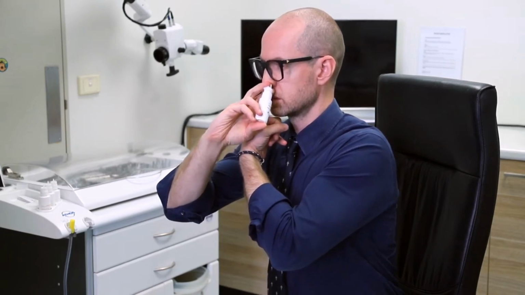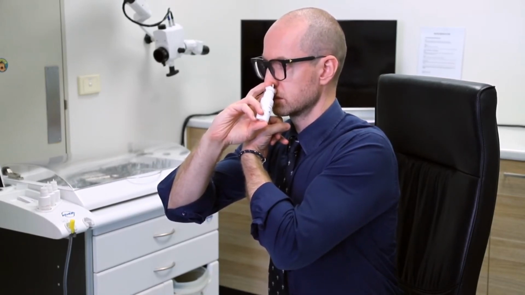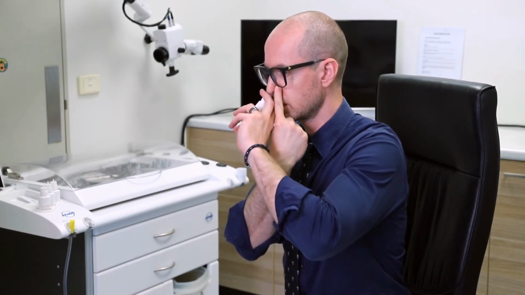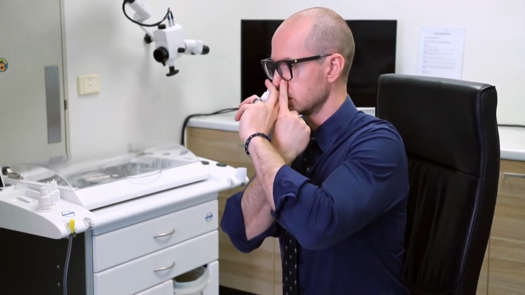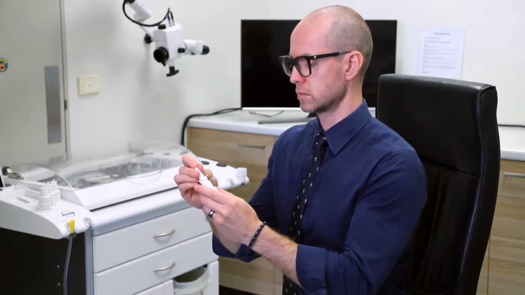While you are still breathing in, squirt one spray into the nostril, keeping the bottle upright. Remove the bottle from the nostril and breathe out through the mouth. Tilt your head backwards and allow the spray to drain to the back of the nose. Repeat this on the other side of the nose and repeat again on each side if more than one spray has been prescribed. Replace the lid on the bottle.